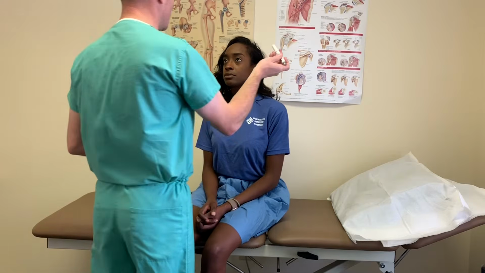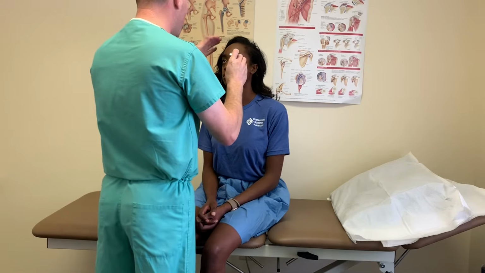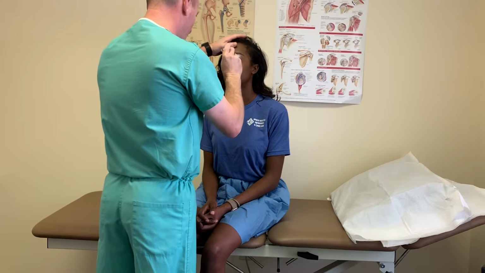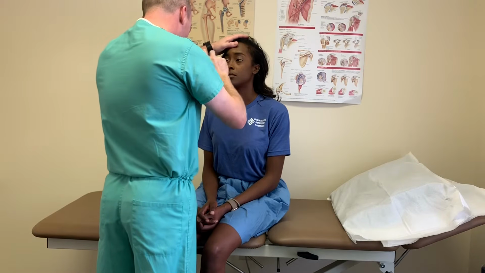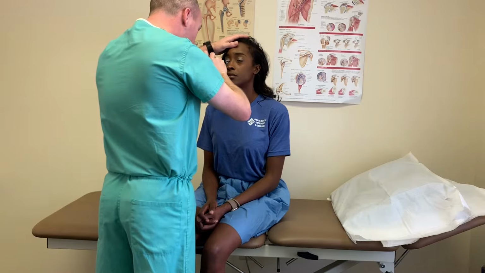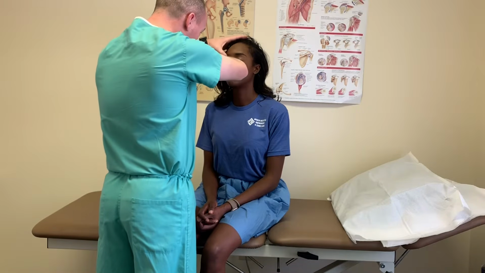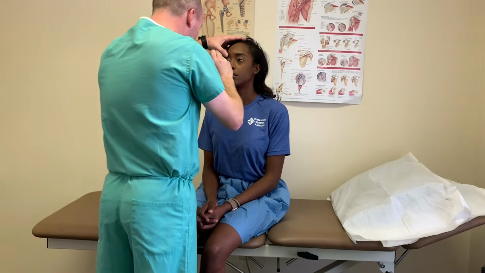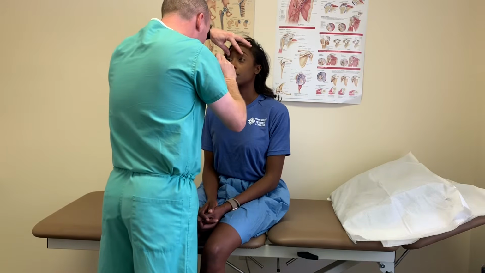Now I'm going to do a pupillary response. First thing I'm going to do is ask you to just hold your eyes open wide and look at the tip of my nose still. I'm going to use this pen light to look for a direct and also the consensual or the opposite pupillary response. Okay, very good. I'm going to toggle back and forth. I want you to hold these eyes open wide.